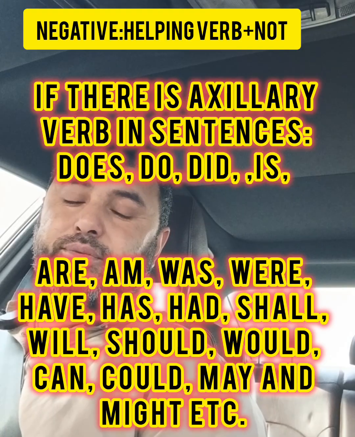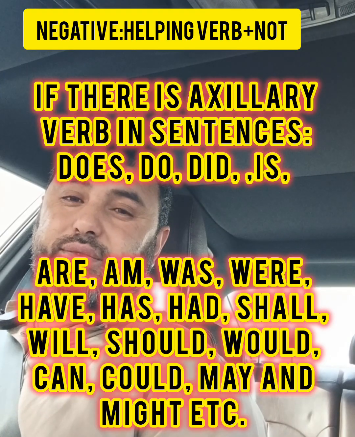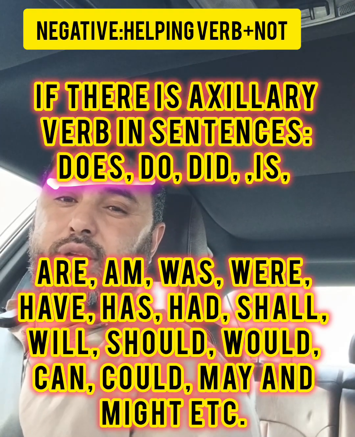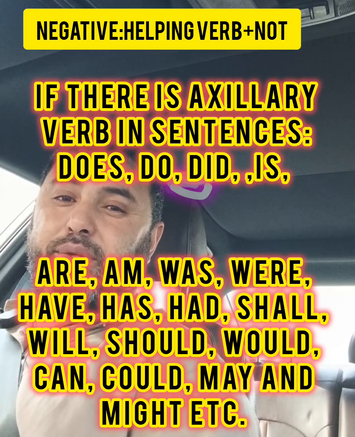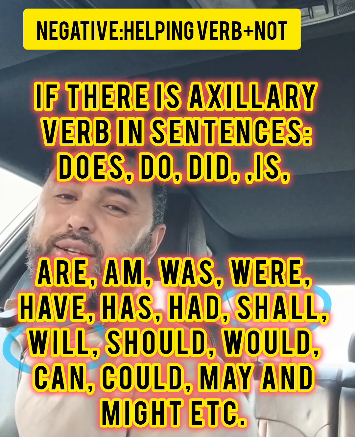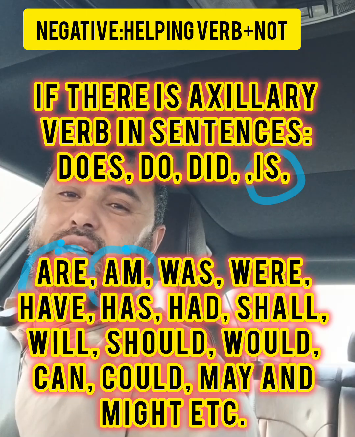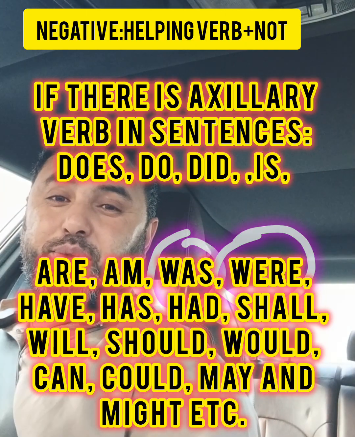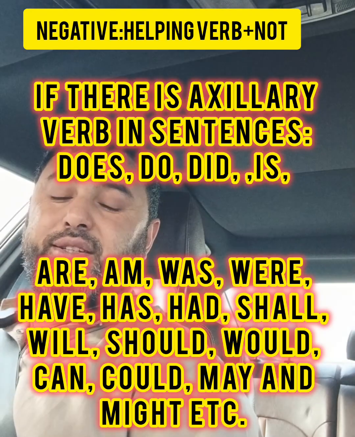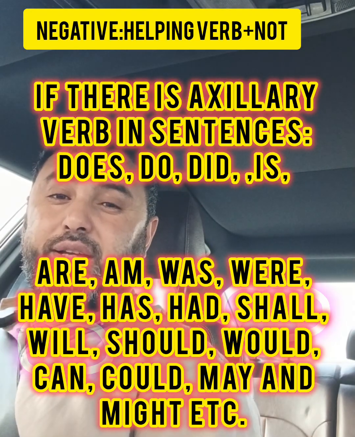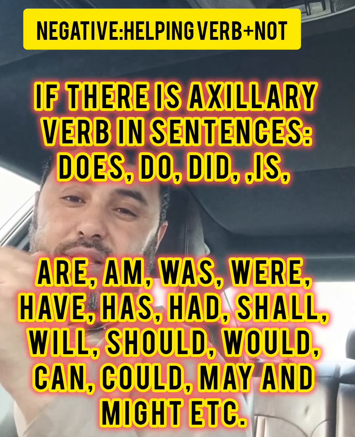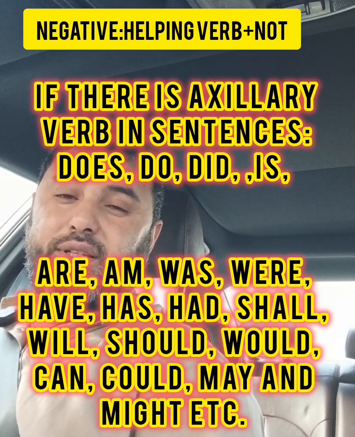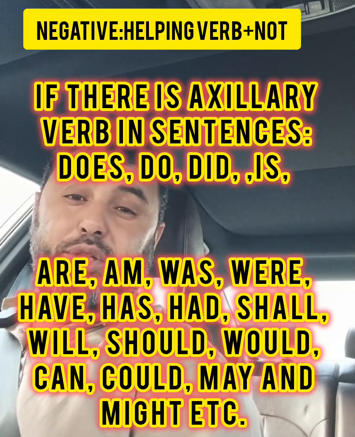Suppose I show you from the start. Present indefinite: does not or do not. Past indefinite: did not. Future indefinite: will not, shall not. Present continuous: is not, am not, are not. Past continuous: was not, were not. Future continuous: will not be, shall not be.